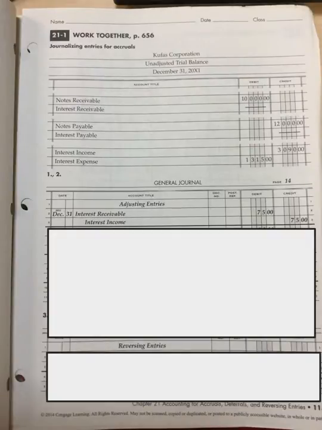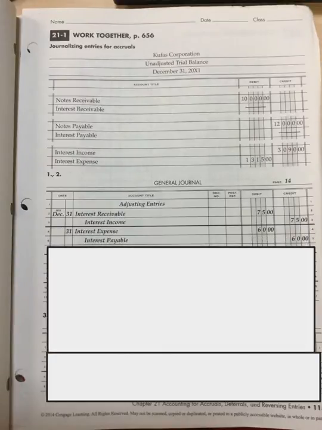We have 31 days. So again, you have to take 12,000 times 6% times 31 divided by 360. When you do that, that is going to be $60. So interest expense and then our interest payable. Please go ahead and pause the video to record this transaction.